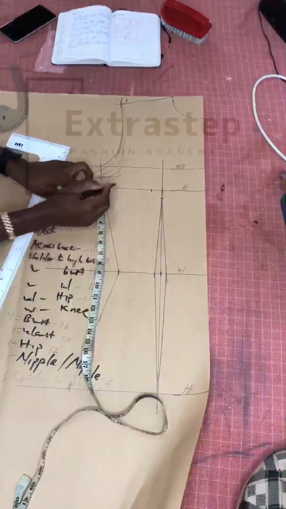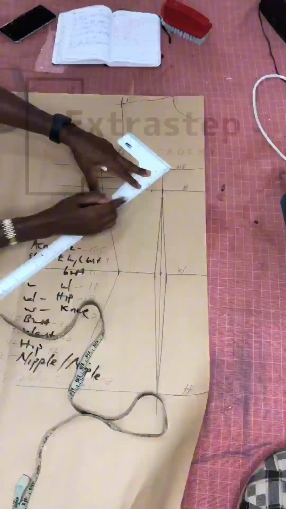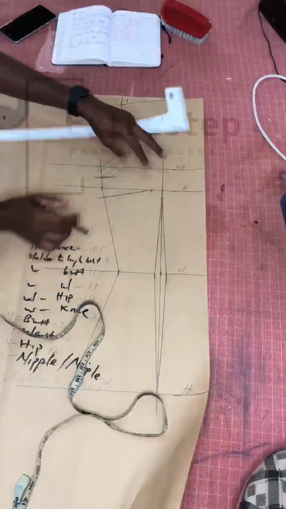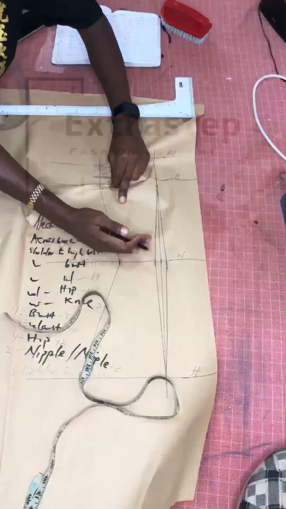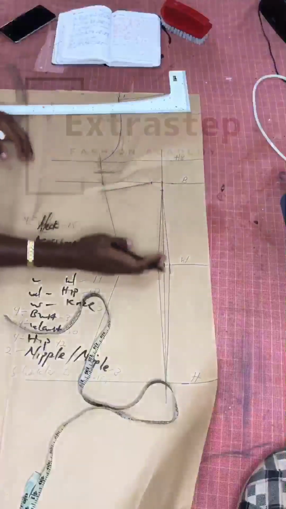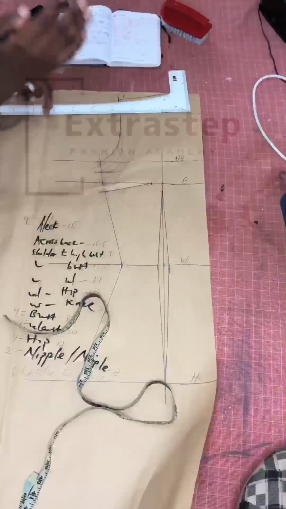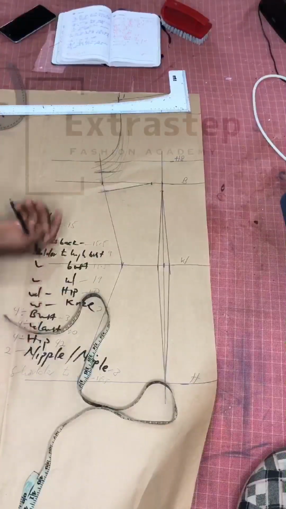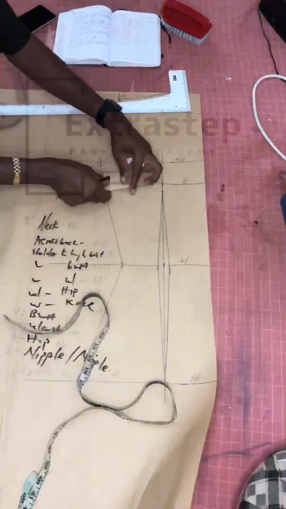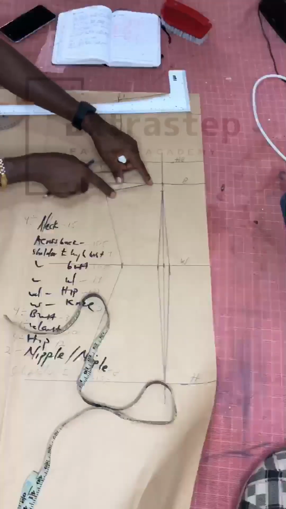Now if you have a bust dart, it means that when you sew this dart, the waistline is going to raise up. If I sew this dart like this, the waistline is going to raise up. So if I don't add that allowance and I sew this dart, my shoulder to waist measurement is going to be reduced by an inch. So it's always important to add that inch to the waistline, and then you can do so.